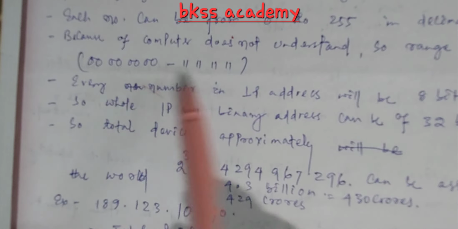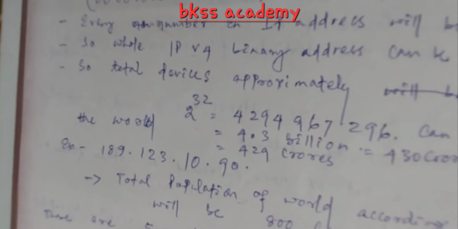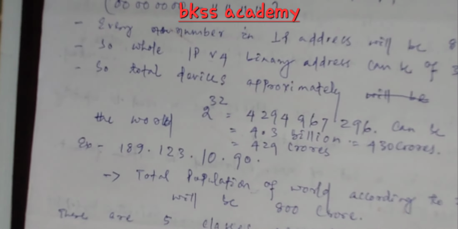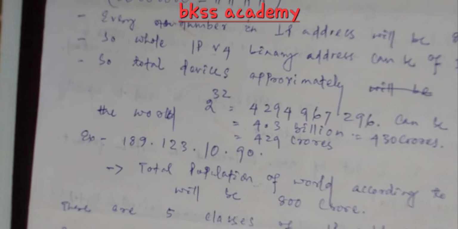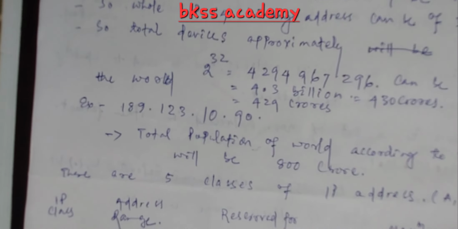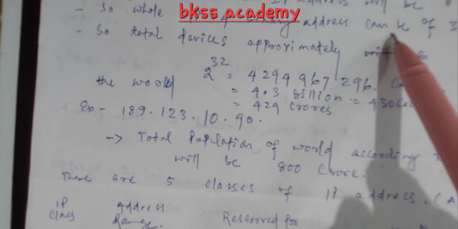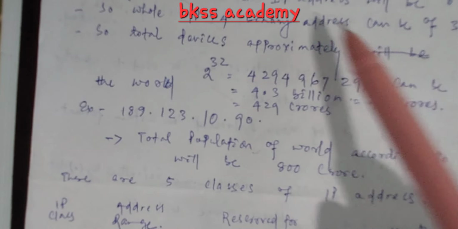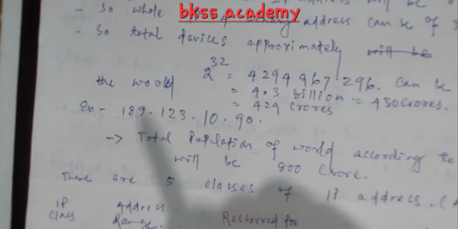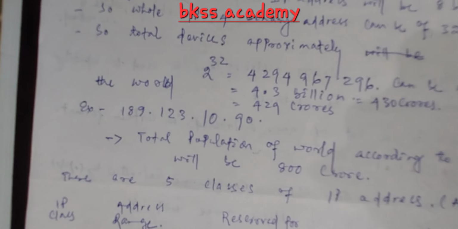That means it is 0 to 255. Every number in an IP address is 8 bits. Each number is 8 bits and there are 4 numbers, so the whole IPv4 binary address is 32 bits.